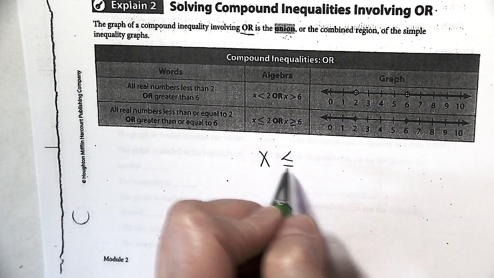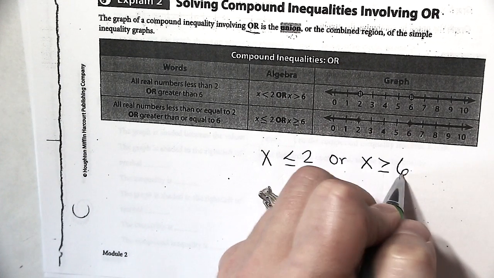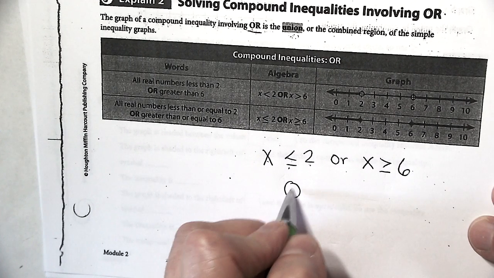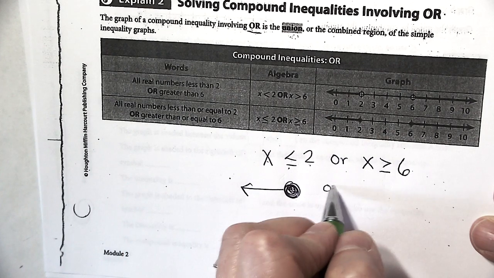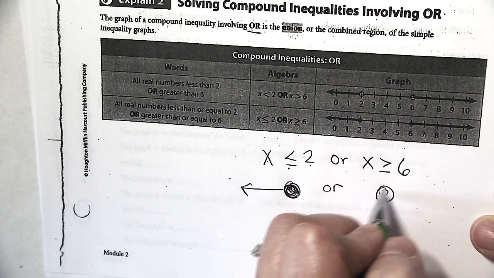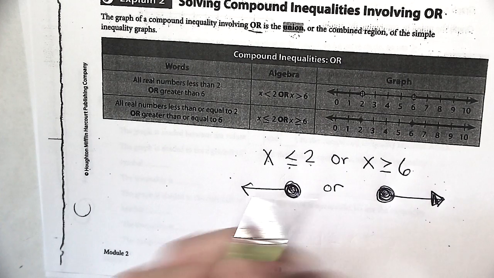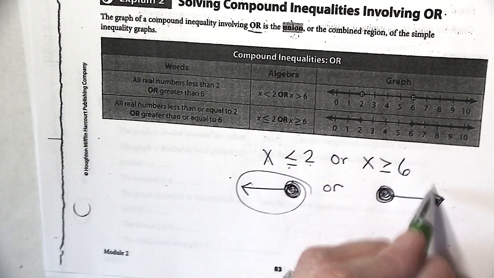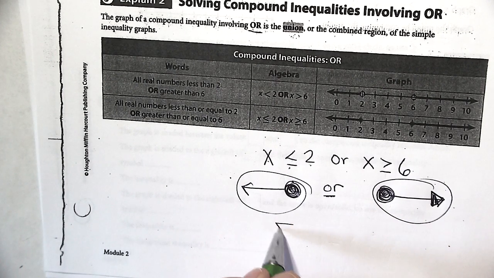Now less than or equal to 2 would go this way, right? Go to the left. Or x is greater than or equal to 6, so it would be a closed circle and going away from it, greater than or equal to 6. So an or statement or union means it could be this or it could be that. But what you notice is that an or statement, they go away from each other. So that's what an or statement is. Now obviously if it's less than, it's open circle. And that's what this is talking about up here.